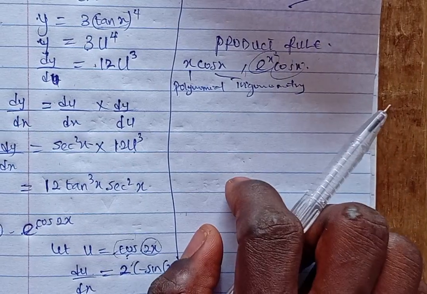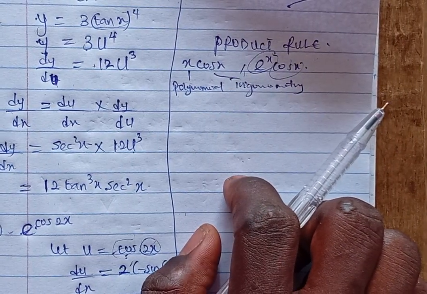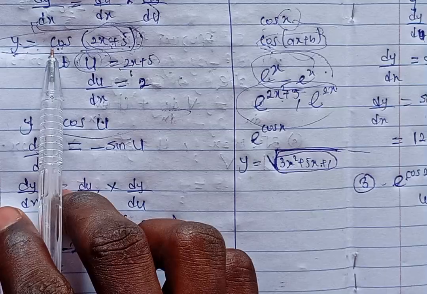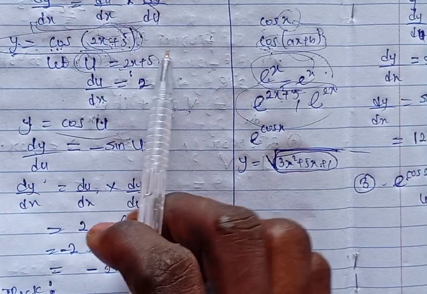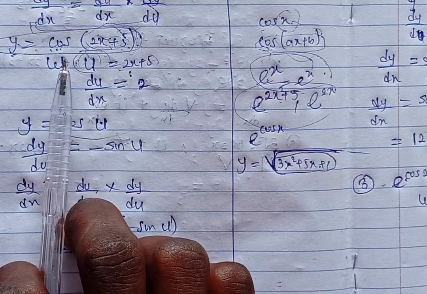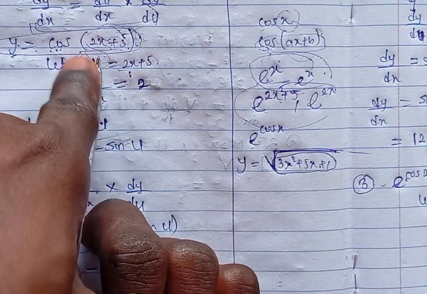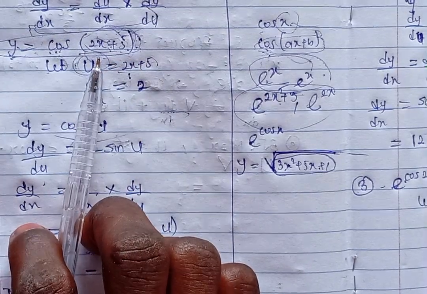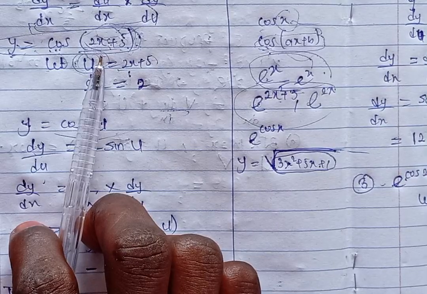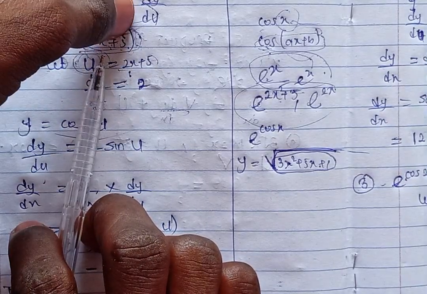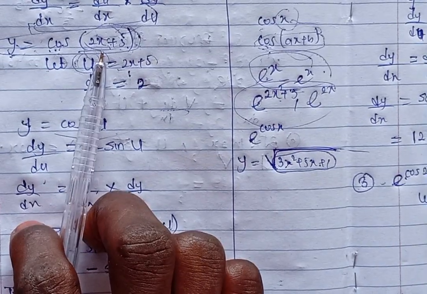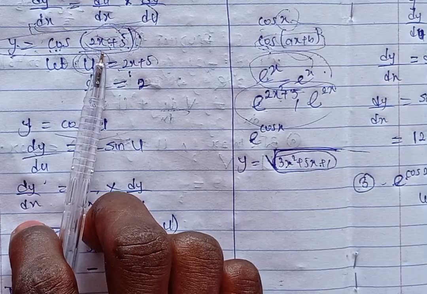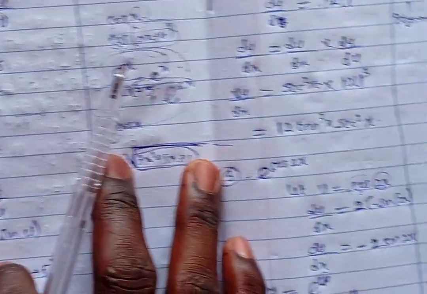It is different from chain rule, because for chain rule, let's look at this question. You can't just split cos and 2x plus 5, because 2x plus 5 is like being represented by x, or let's say y, or m. It is just that inside the cos you have a polynomial function or a linear function. Do you understand now? Okay, let's move back to what we are doing.